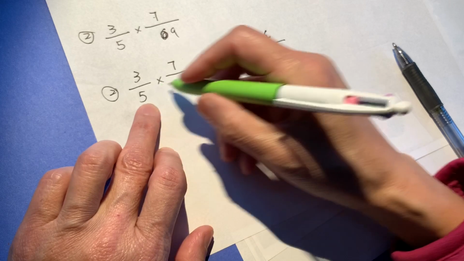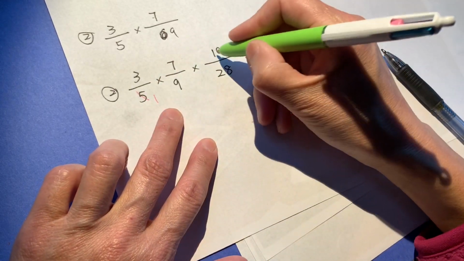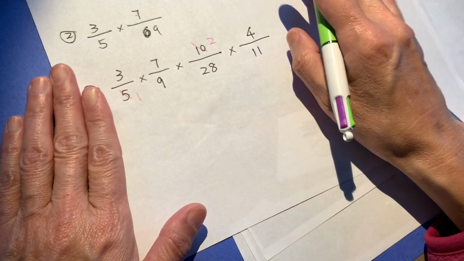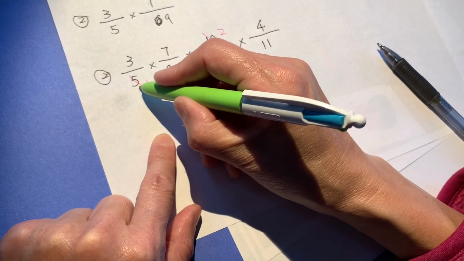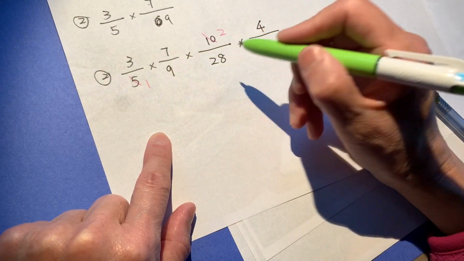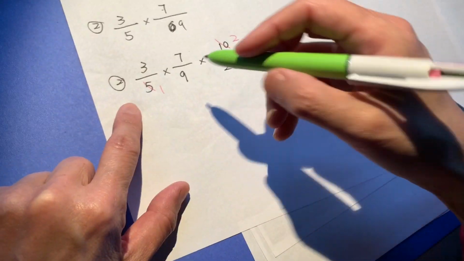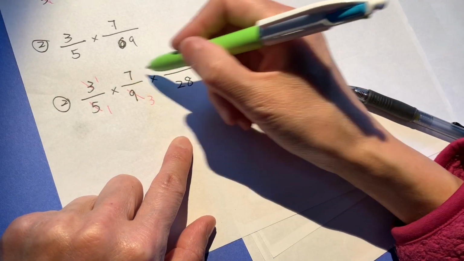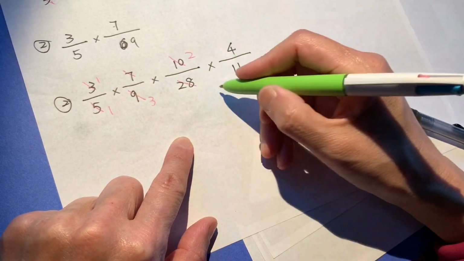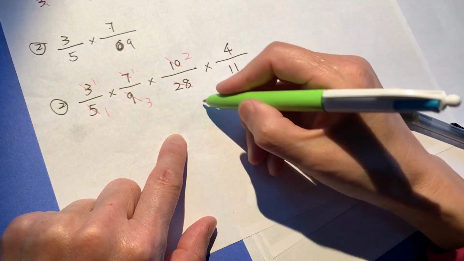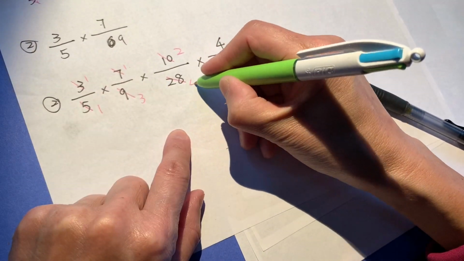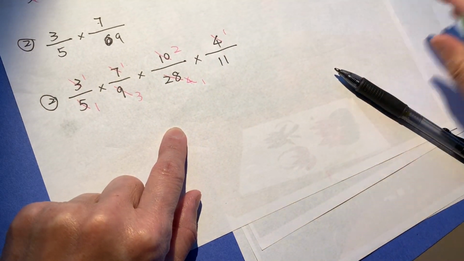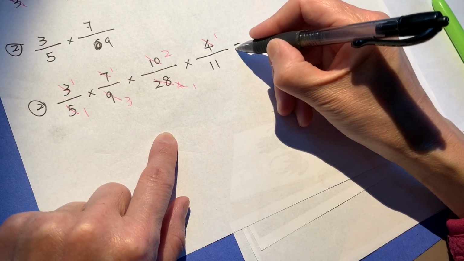5 and 10 divided by 5, 1, 2, right? Both divided by 5. I think up to this stage you already understand I am dividing by 5. 3 and 9, both divided by 3, 1, 3. 7 and 28, both divided by 7, which is 4. 4 and 4 cross cancel out. Okay, now we get the answer.